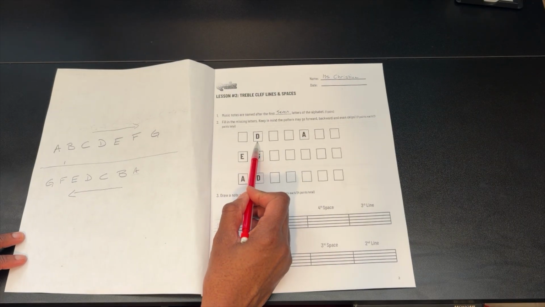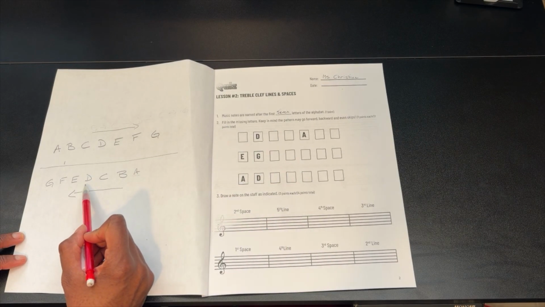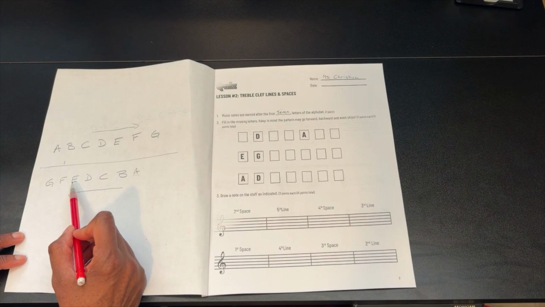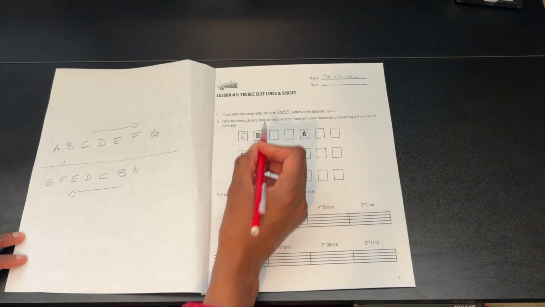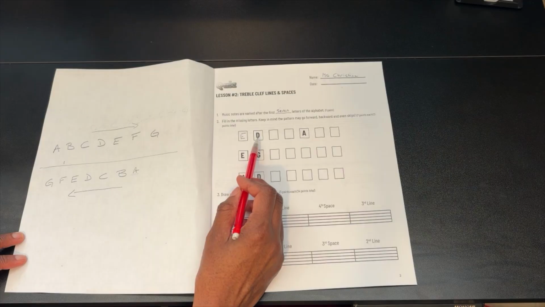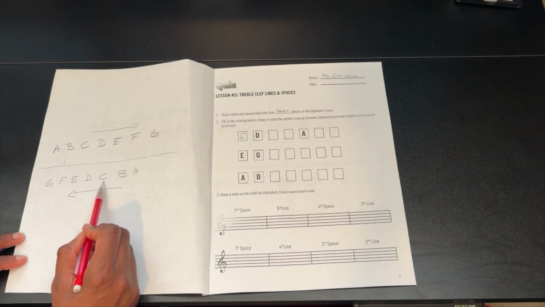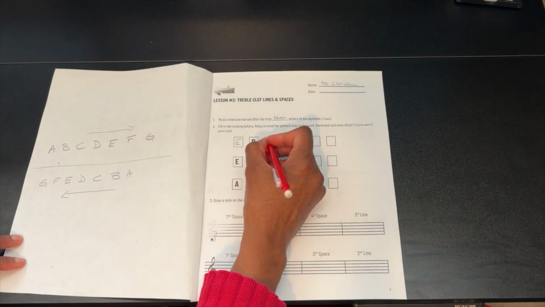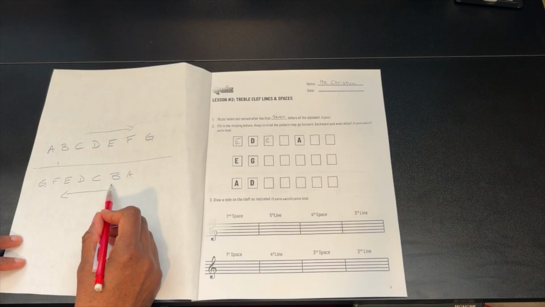So here we go, because this can be tricky. We have D. Let's look at our alphabet going backwards. Here is D. What letter comes before D? We have E. So we want to put E here. So we have E, D. What letter comes next? Good. C. What letter comes next?